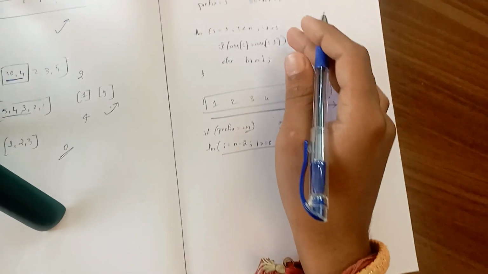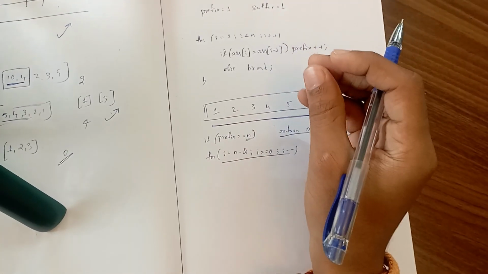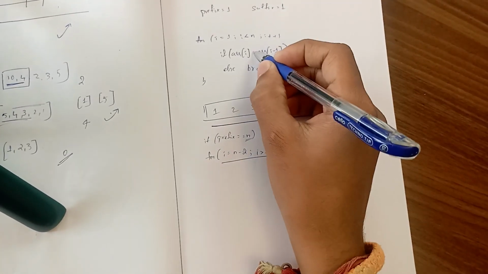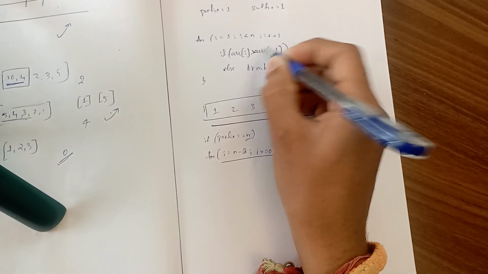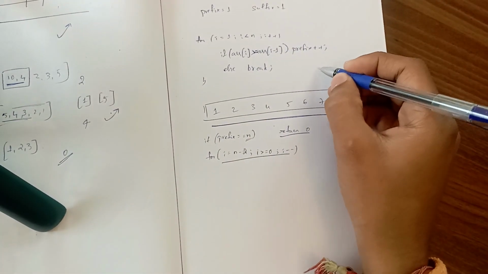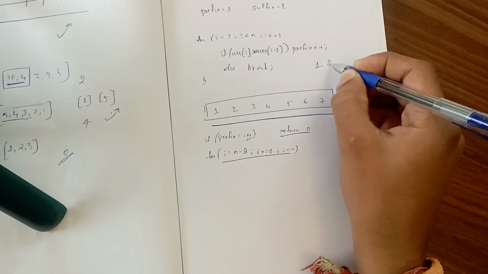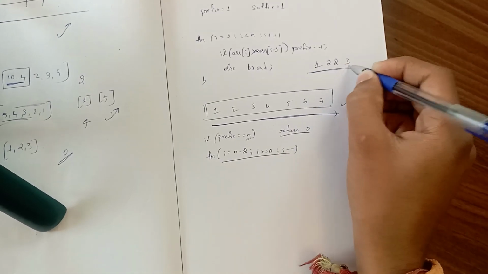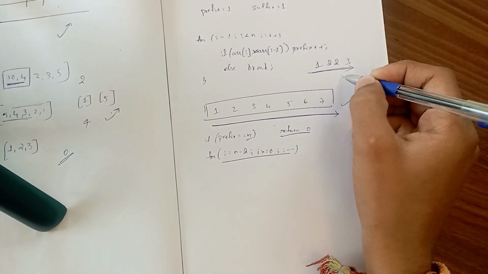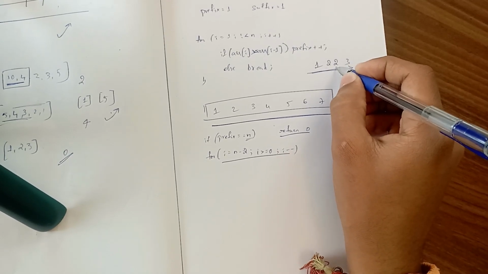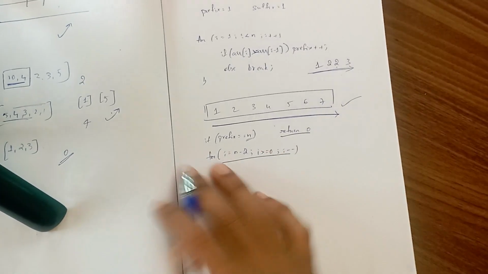If we talk about a not strictly increasing, that is, a non-decreasing array, we use an equal sign here. Because if we have 1, 2, 2, 3, it is a subarray which is increasing. So 2 and 2, even if they are equal, are increasing.